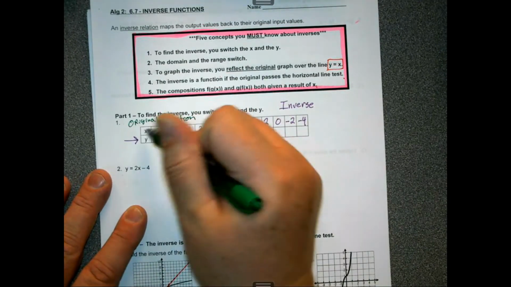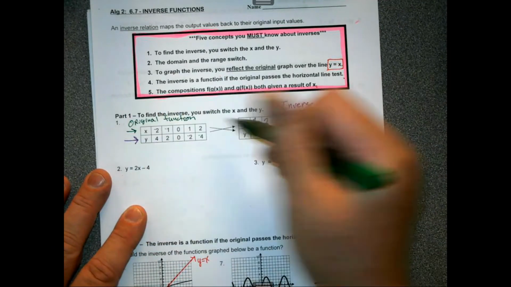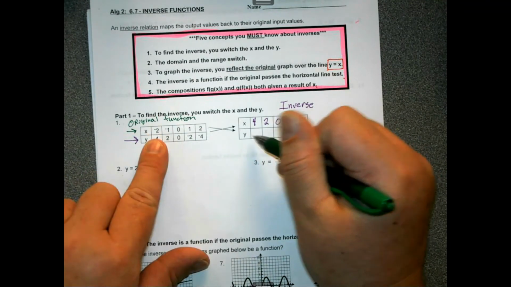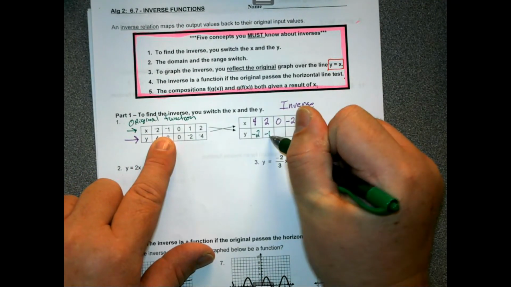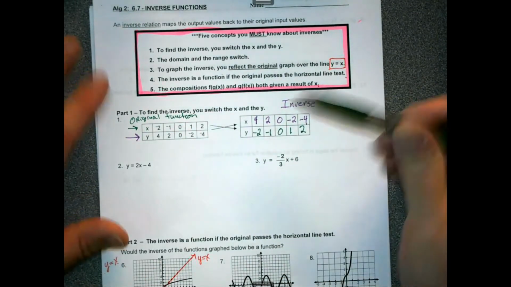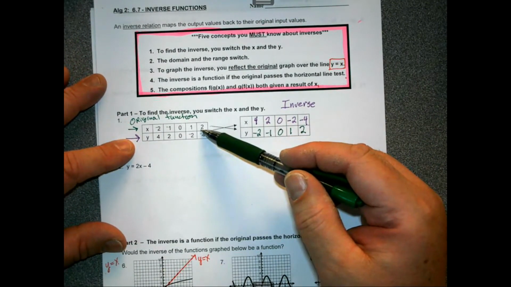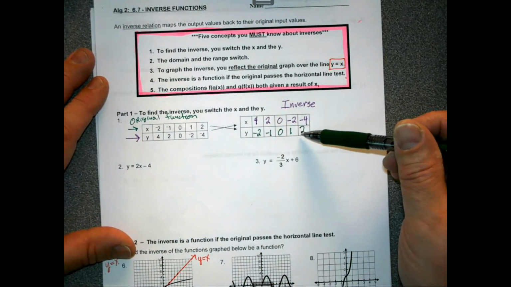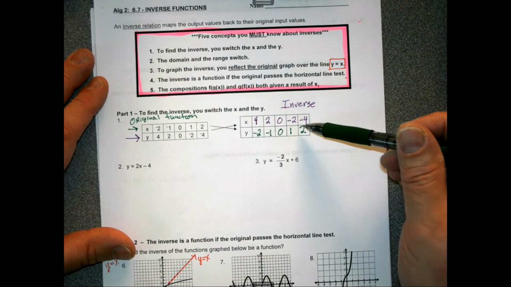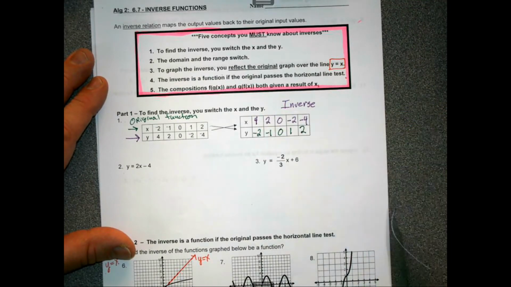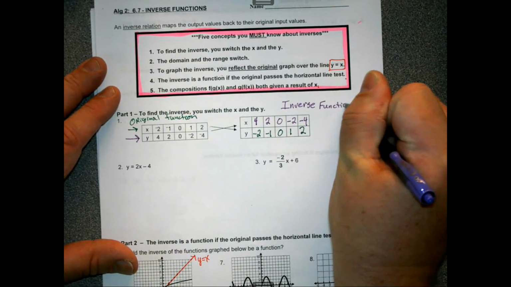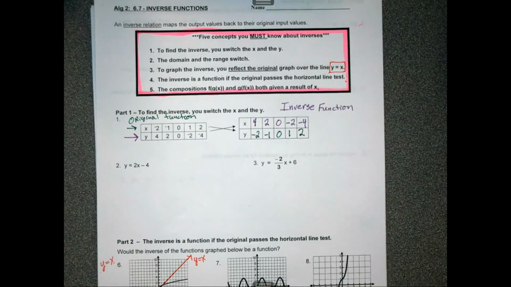Okay, so my original function here, my x values become my y values in the inverse. So I have -2, -1, 0, 1, and 2. So I know that this is a function because I have no repeating x's. Is my inverse function also a function, or my inverse graph a function? Yes, because I don't have any repeating x's. So this is indeed a function.